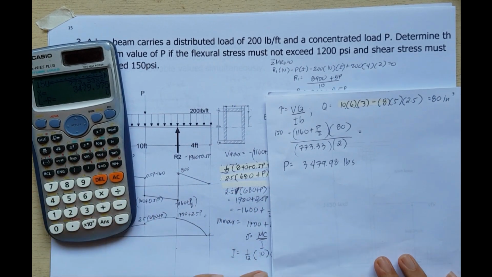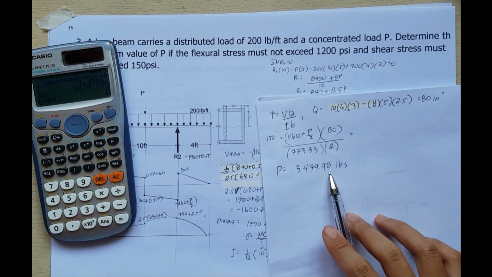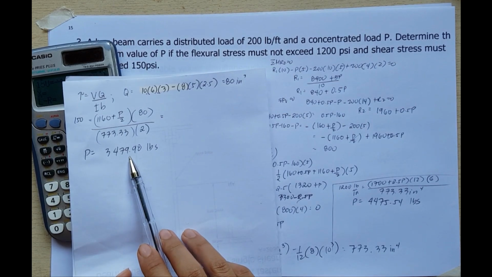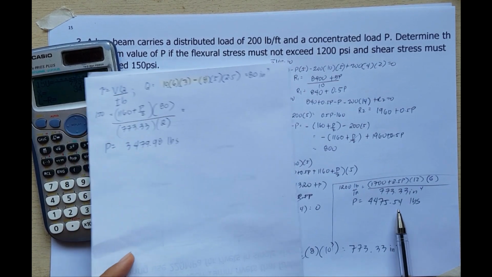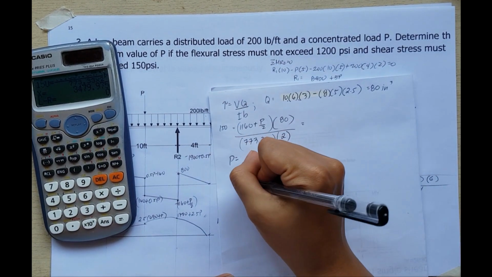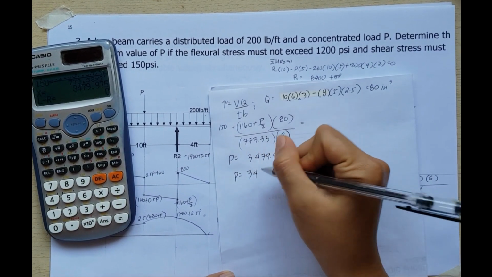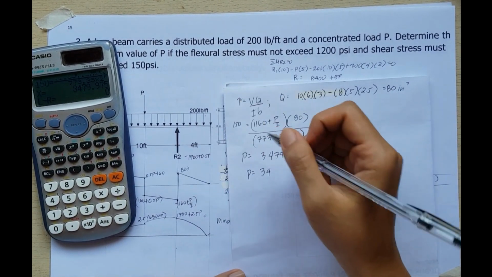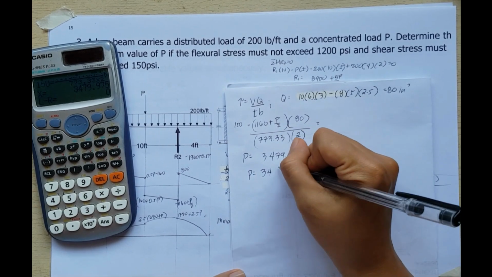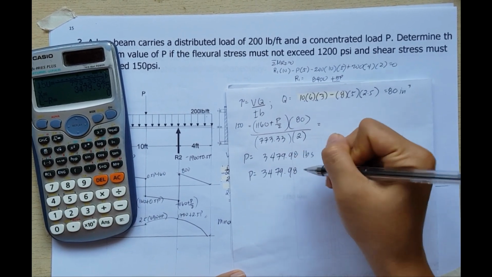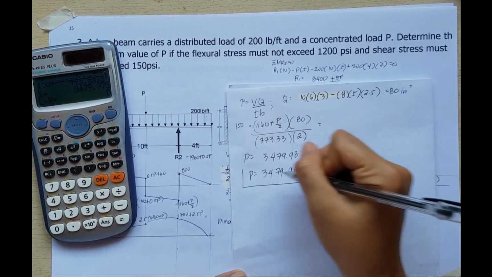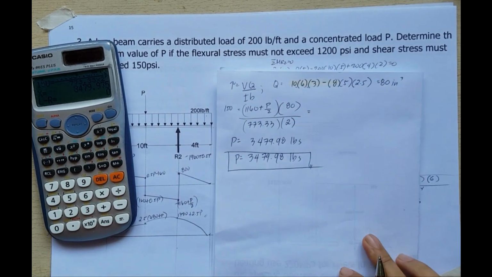So comparing the value of these 2 P, so we have 3479 and 4475. Therefore, we will consider the smaller one as the safest value that the beam will carry as our point load. So our final answer is 3,479.98 pounds.